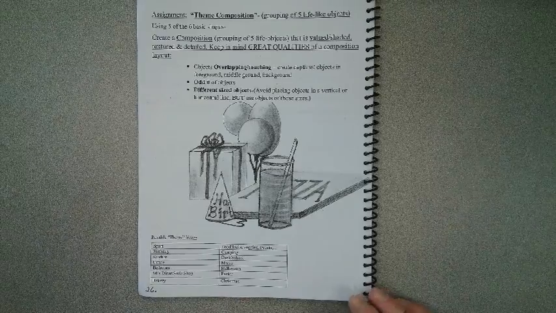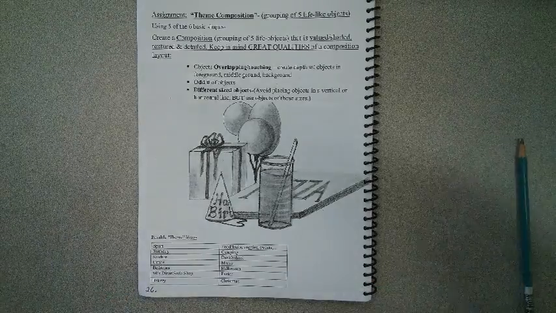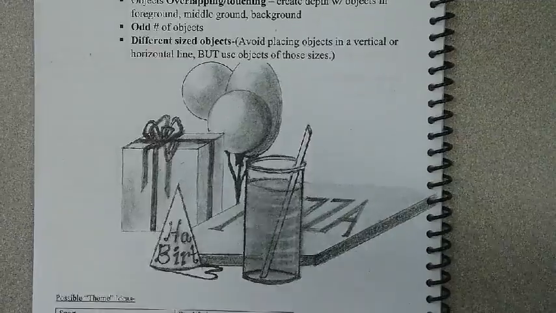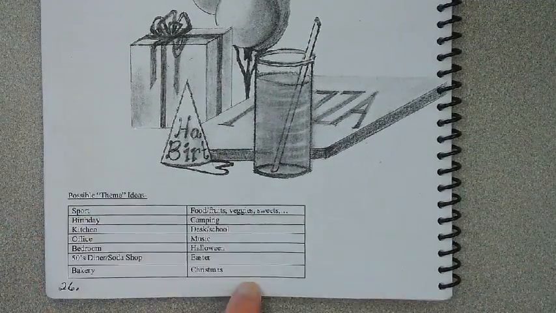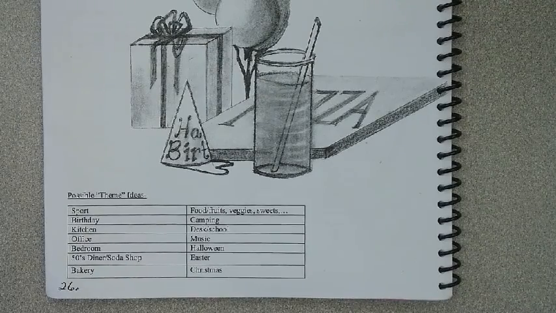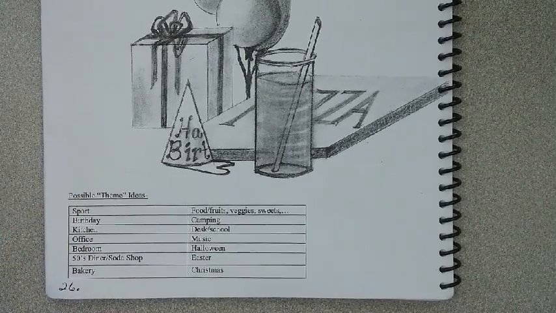What I mean is I would like you to pick an idea, and I have listed on the bottom of your page here a variety of themes. Again, you might have some really better themes that you'd like to do, but if you can't think of anything, here are some possible things you could do.